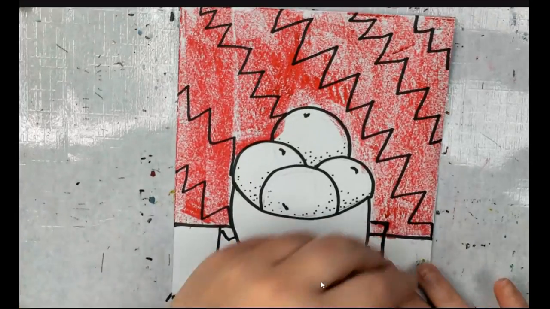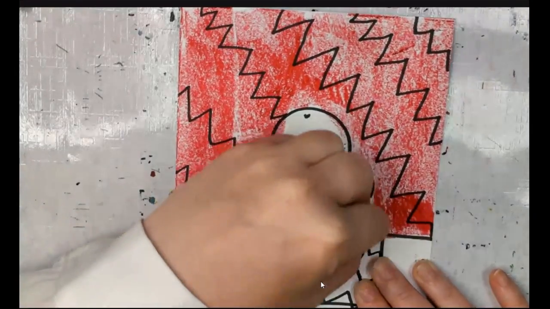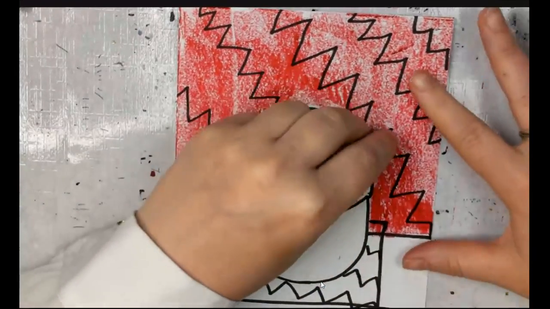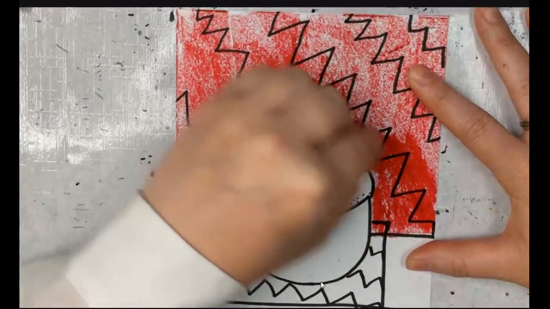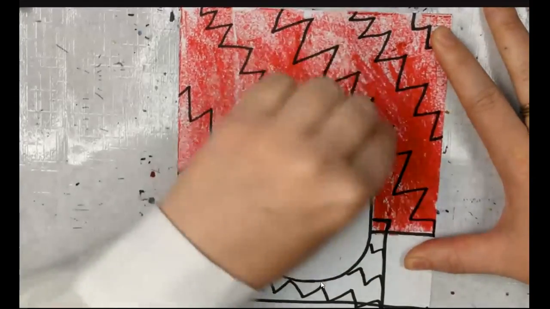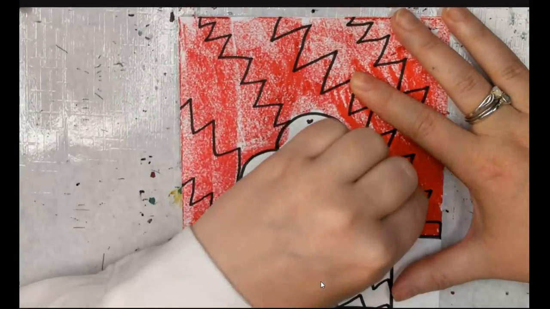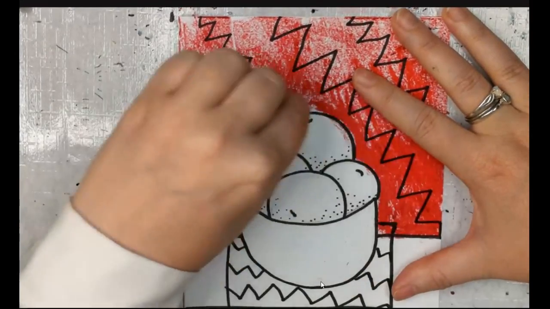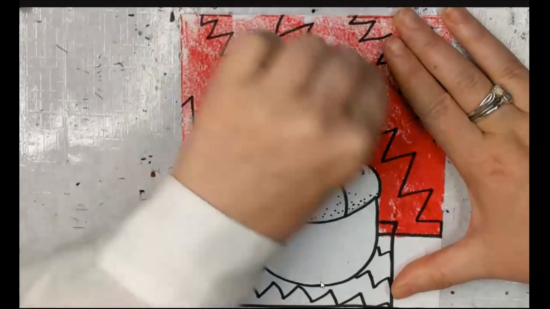And after you block in your color, then that's when you go back in a second time and you use the side like you normally would, and now you get a much more vibrant red because you've already blocked in the color. Matisse's colors are very saturated, very bright. That's why we want to try to mimic that.